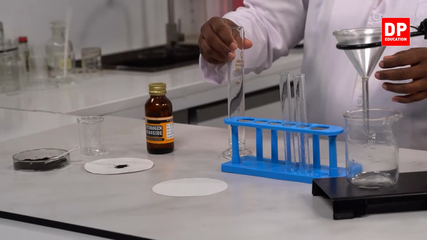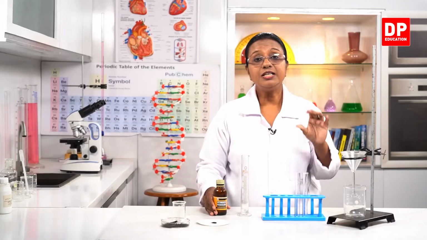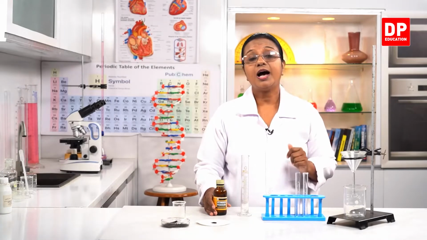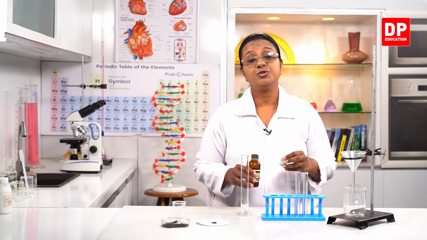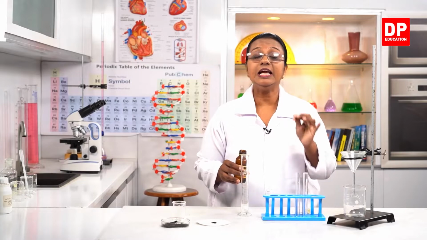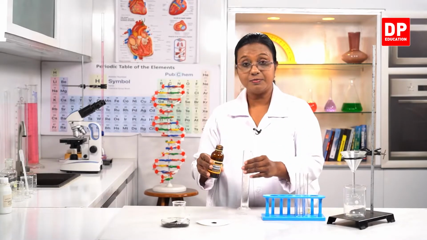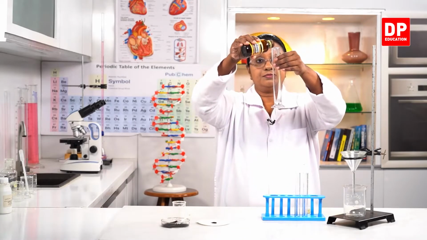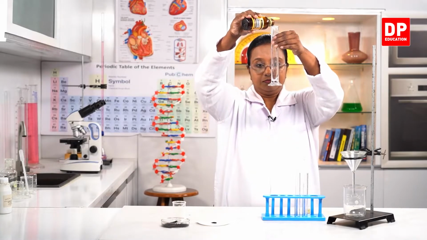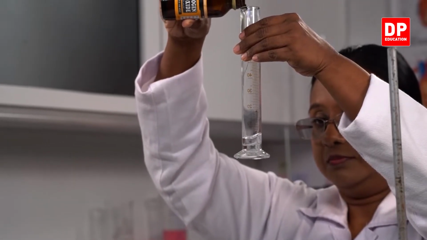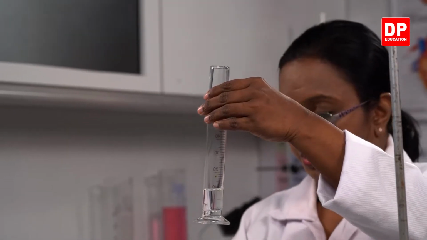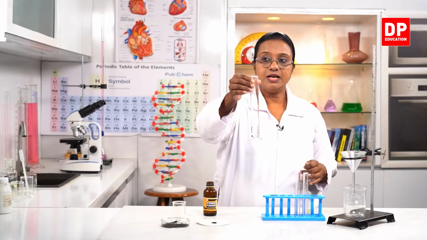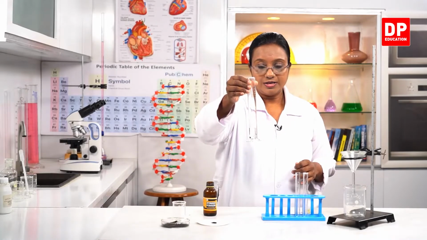Start the reaction. What I will do is I will measure 10 milliliters of hydrogen peroxide and that will be taken into two test tubes. Two test tubes both containing 10 milliliters of hydrogen peroxide each. So here I have taken 10 milliliters of hydrogen peroxide.